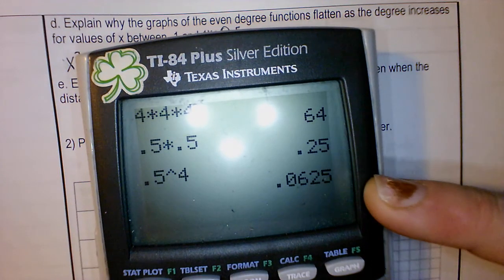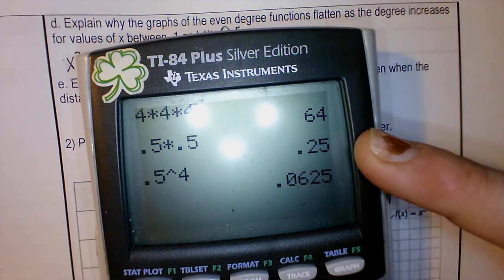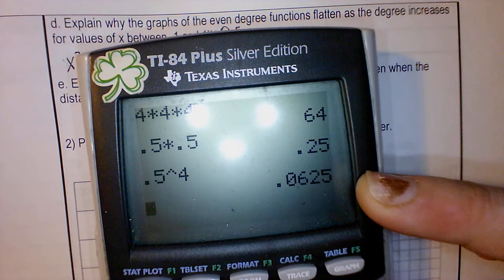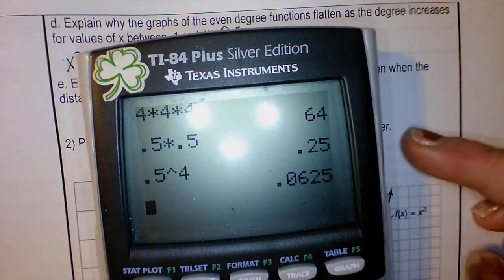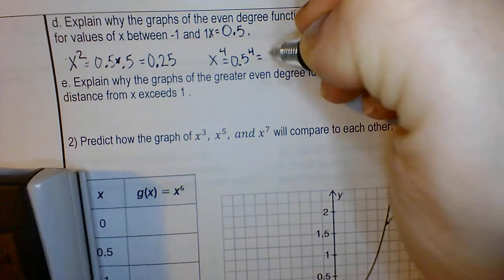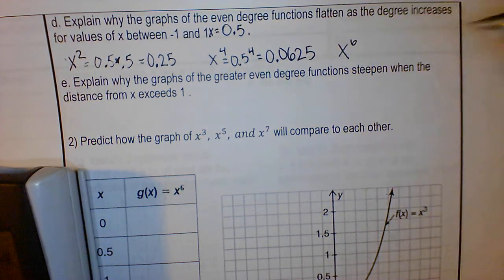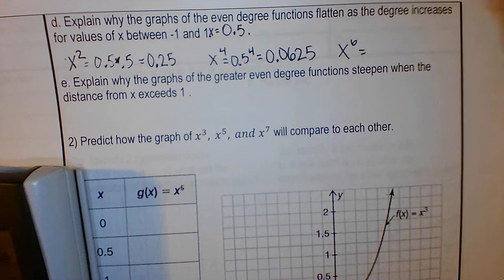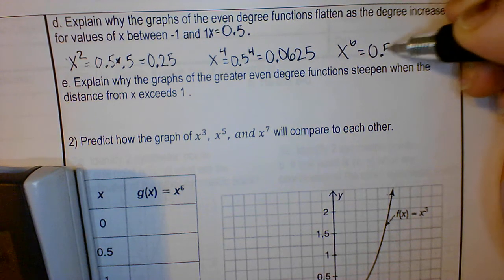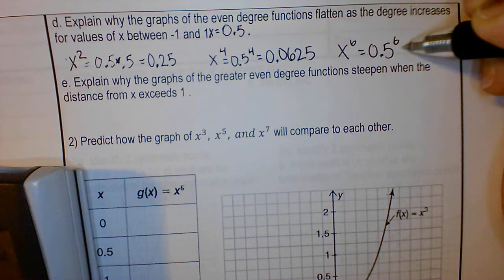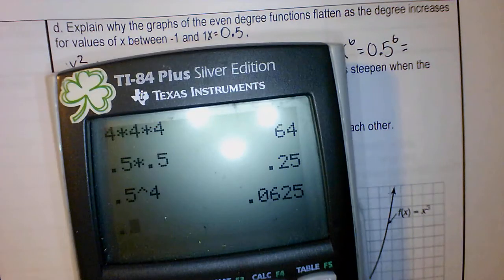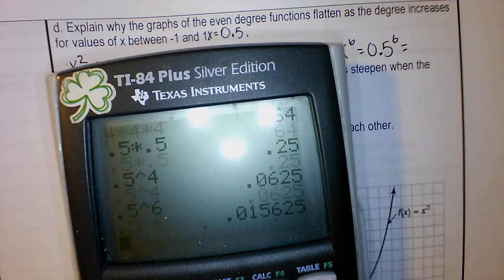We get this way smaller number when we do that. 1/4 compared to 0.0625, right? And lastly, x to the 6, 0.5 to the 6.